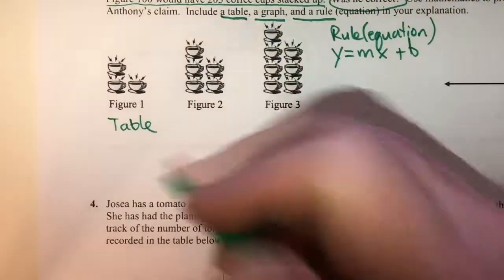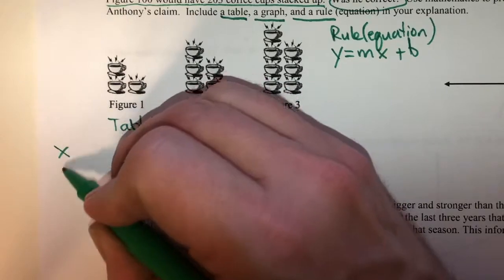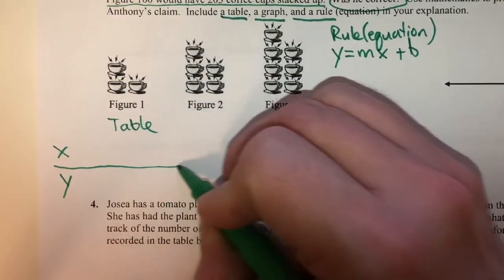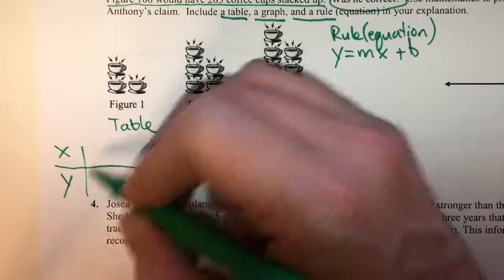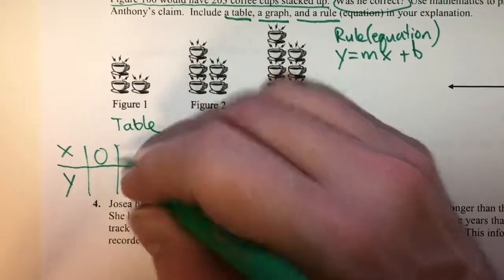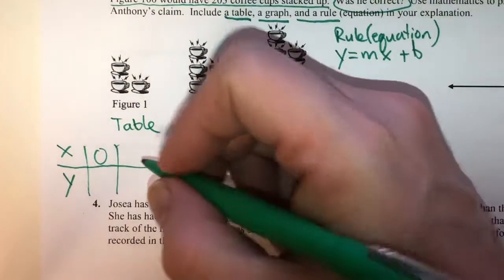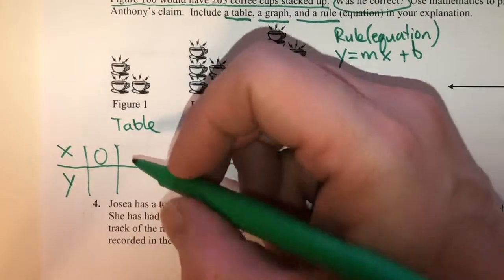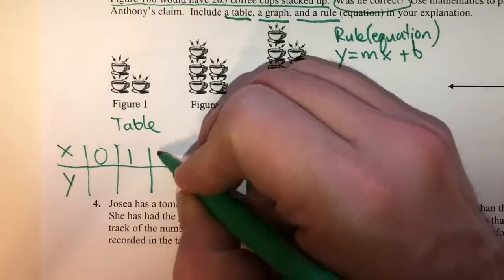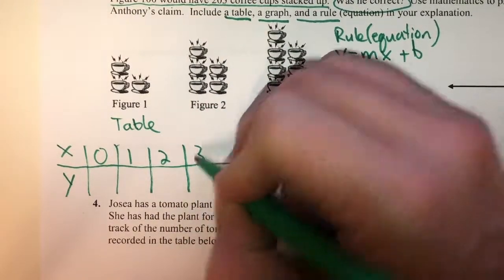So I will go ahead and go to my table, X, and I'll have a Y. I'm going to make the table, at least, I'll leave a spot for 0 there because I do want my starting point. I have my 1 and my 2 and my 3.